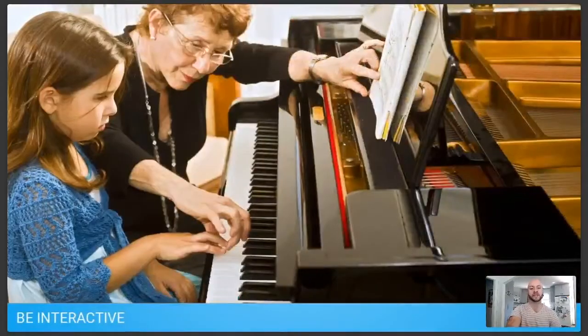Now, another thing we can do as piano teachers to engage our students is be interactive. Now, I'm curious to know, I'm going to ask a question here. How many of you make playing in your students' lessons kind of a regular routine? You might not do it every time, but say you're working on a piece of music and you want to show it and share it with your students.